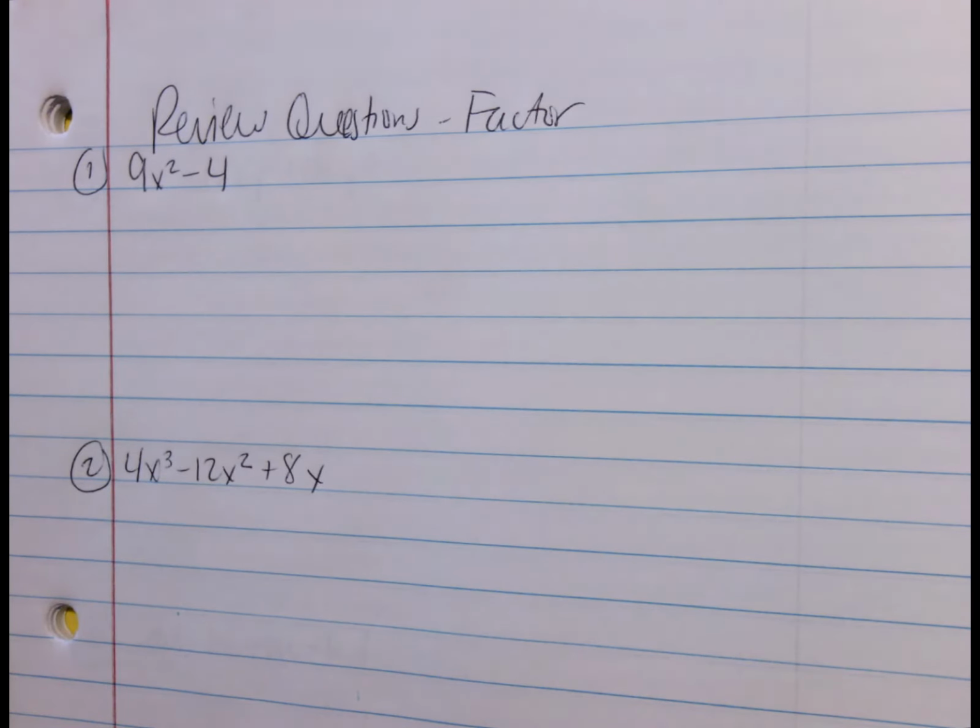And then remove a greatest common factor means that we check to make sure that we don't have any greatest common factors that need to be pulled out. In this case, 9 is 1, 3, and 9, and 4 is 1, 2, and 4. And none of those are common other than 1. So we're good on that.